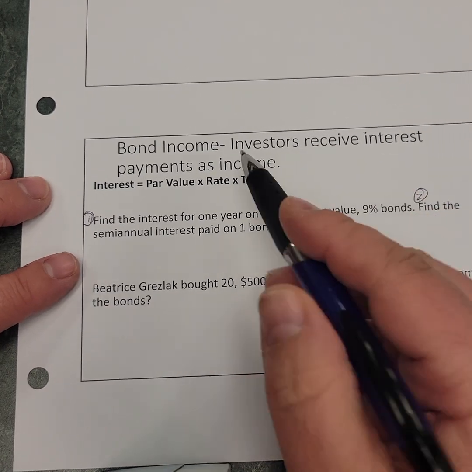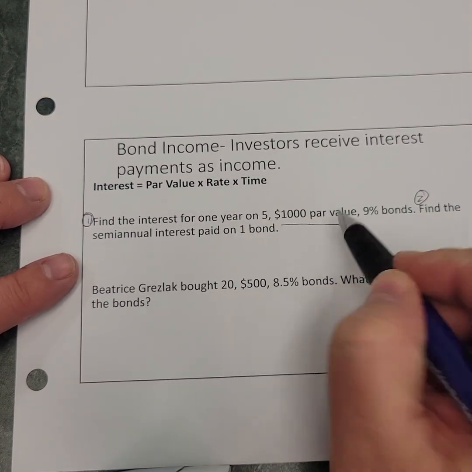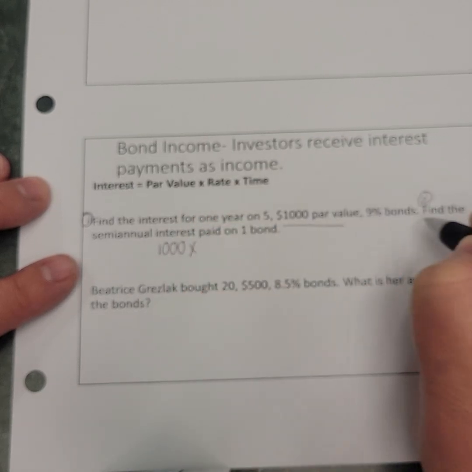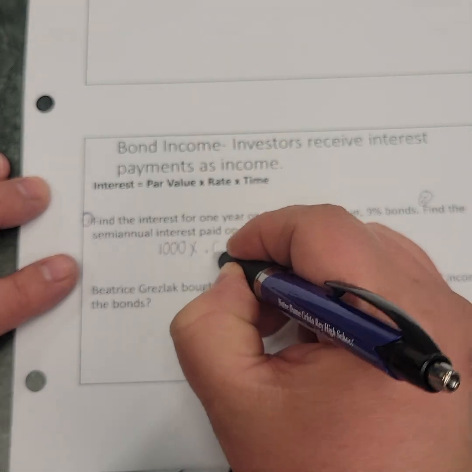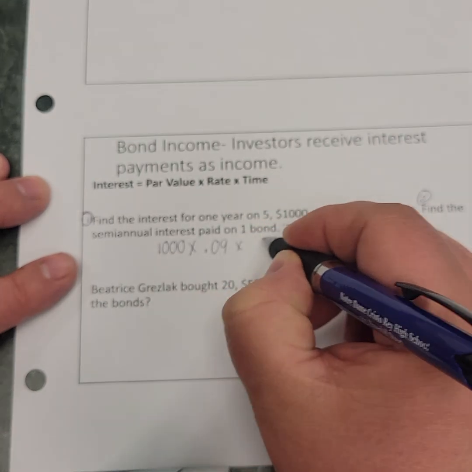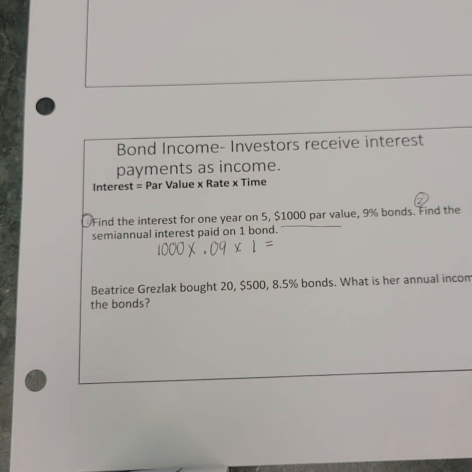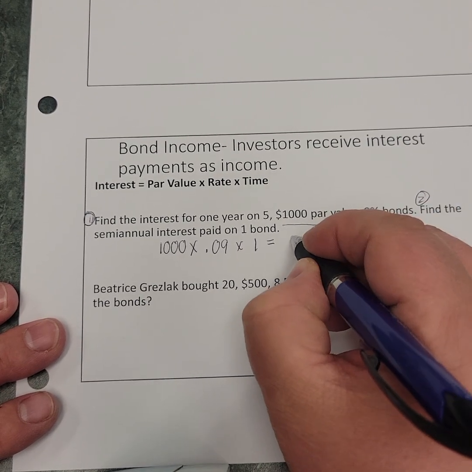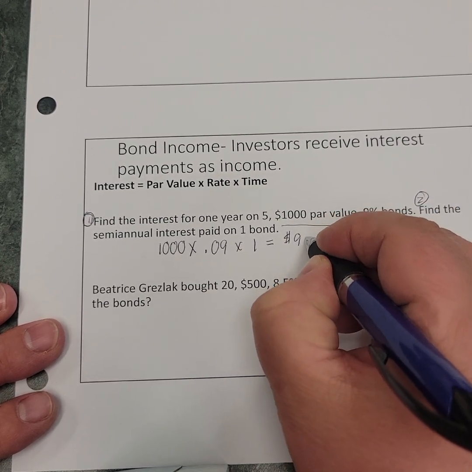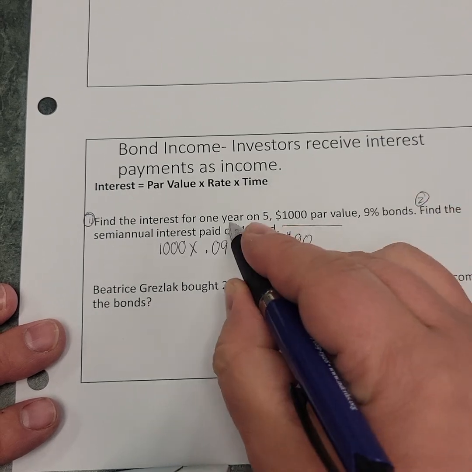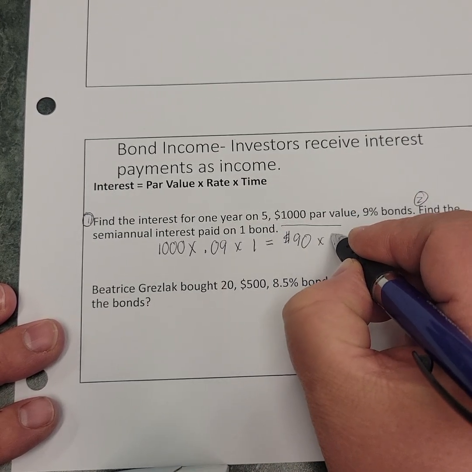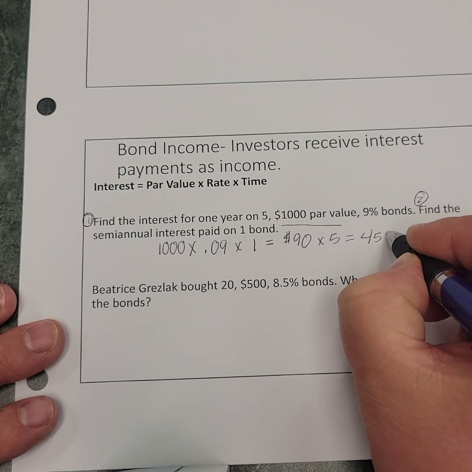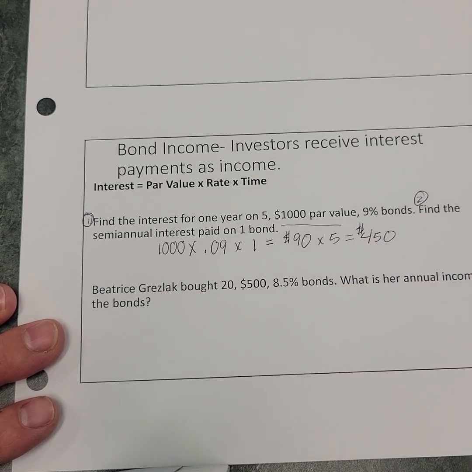So we're going to do par value, which is 1,000, times the rate. It's 9%, so 0.09, and this is for 1 year. So when you do 1,000 times 9% times 1, it's $90. And then because there's 5 of them, we multiply it by 5. So then they're getting $450 interest on those 5 bonds.